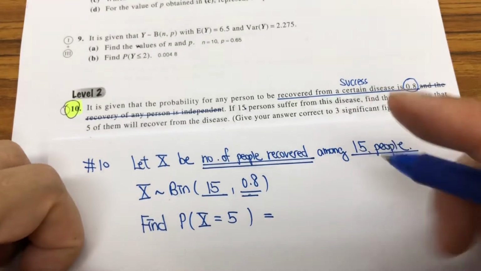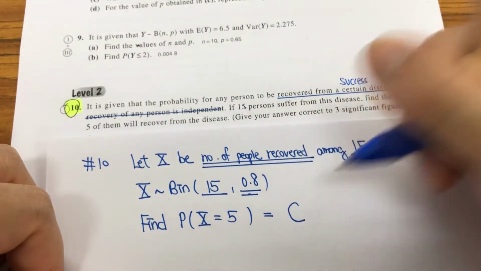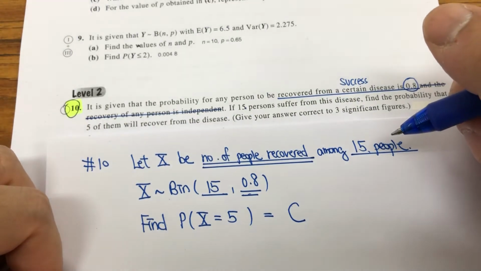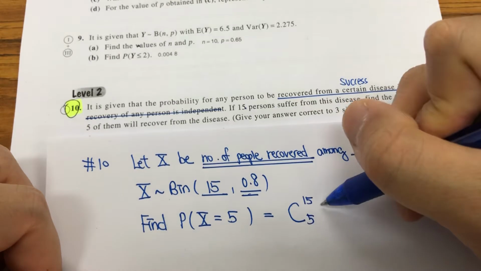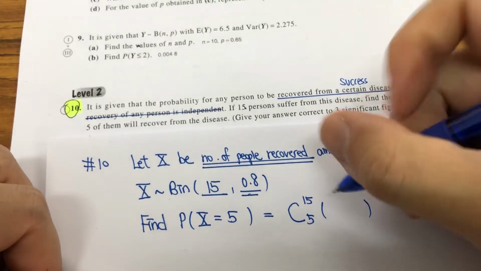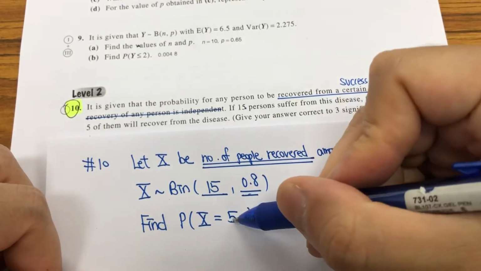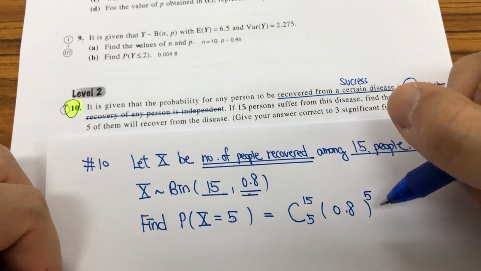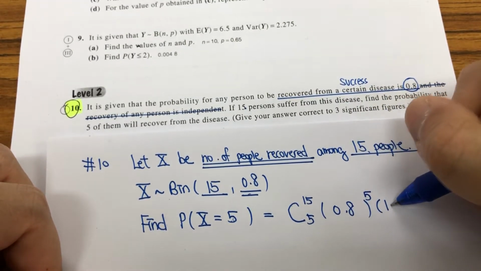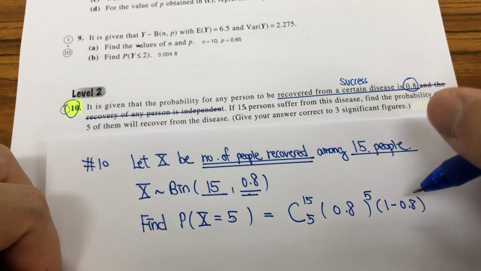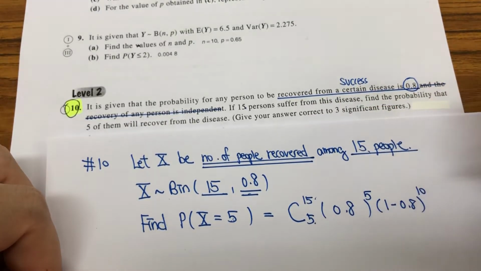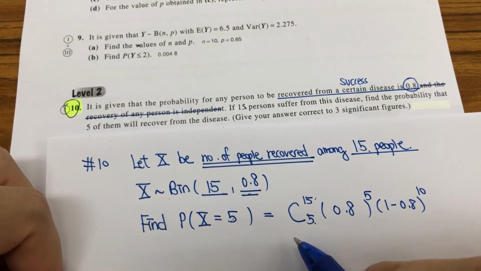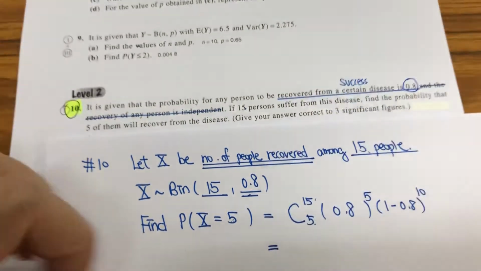X equal to 5. So according to the formula, because it is binomial, we could use the formula 15C5. And then probability of success 0.8. We need 5 of them recovered, 5 successes. What about failure? 1 minus 0.8 is the probability of failure. How many times? 15 minus 5. We need 10 of them not recovered. Okay, so this is how we find this probability.